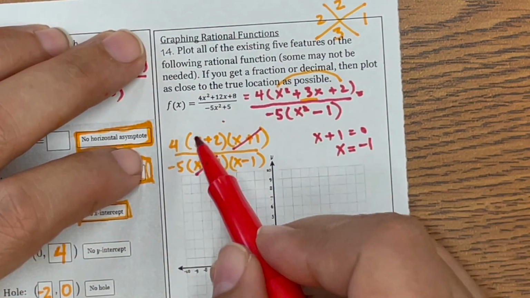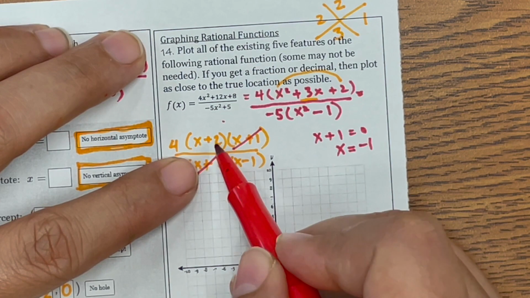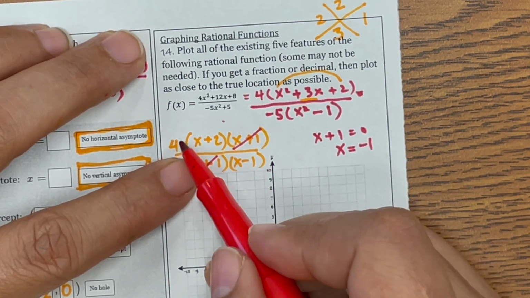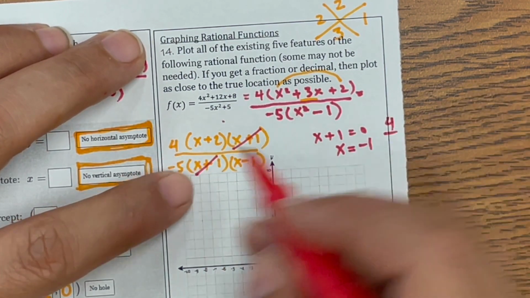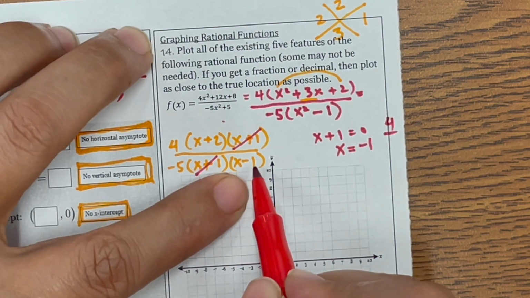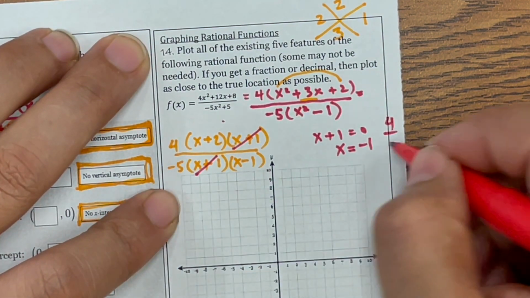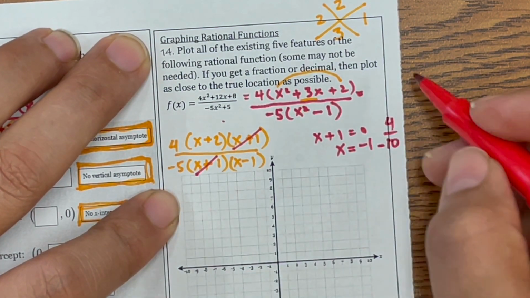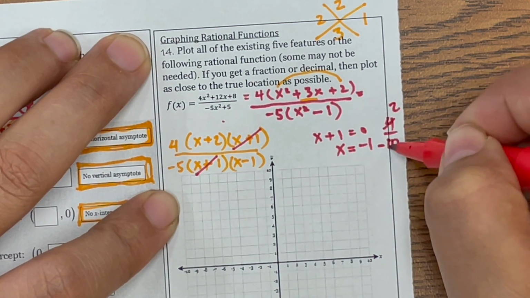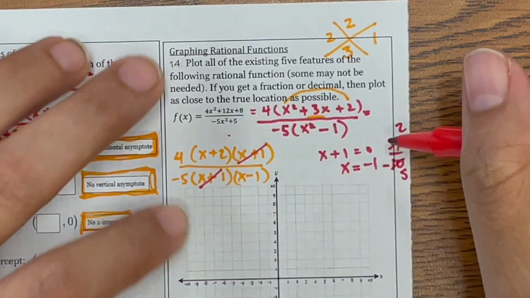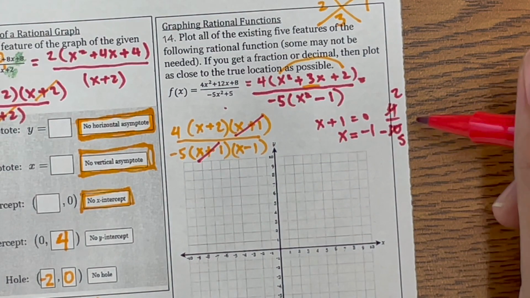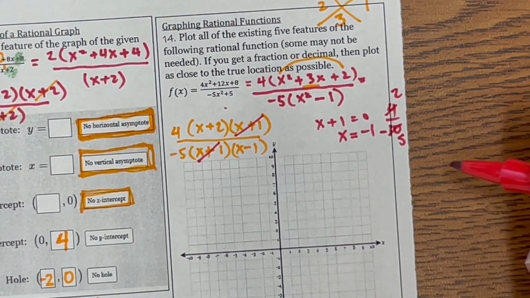Again, use a calculator. -1 plus 2 is 1, times 4 is 4. And then on the denominator, -1 minus 1 is -2. -2 times that is -10. This simplifies to 2 over 5. And again, you're just going to do a good estimate. 2 divided by 5 is less than 1.